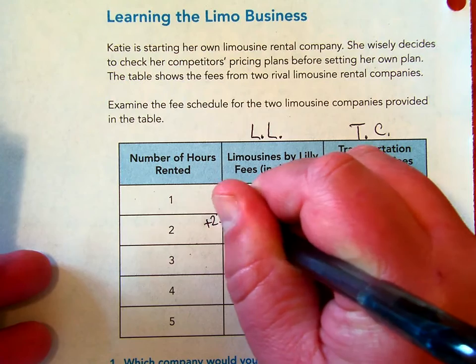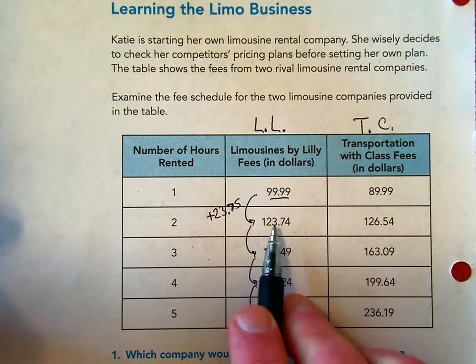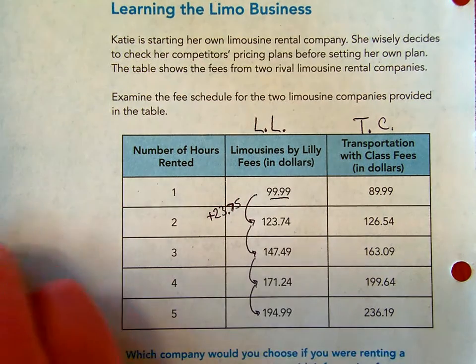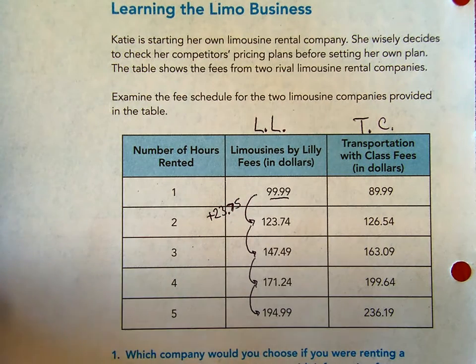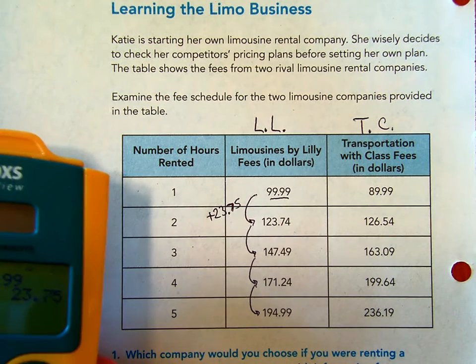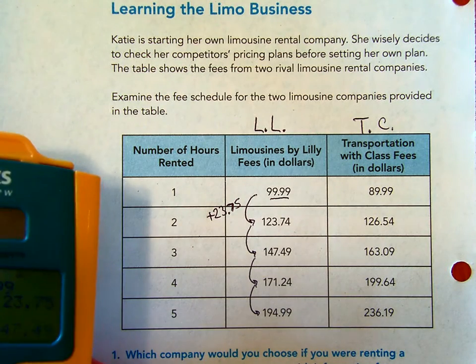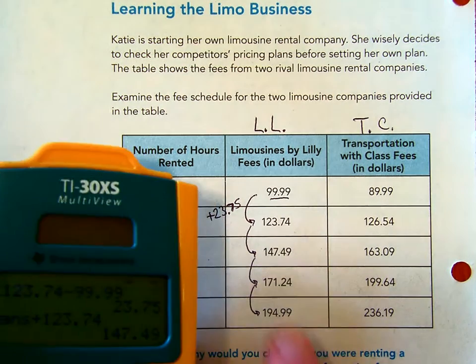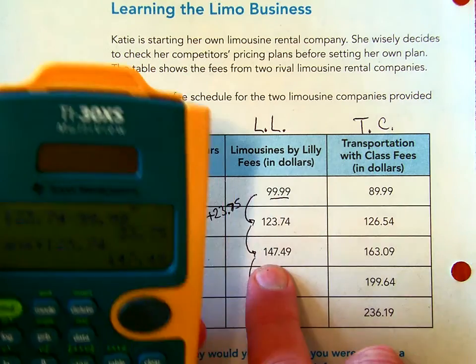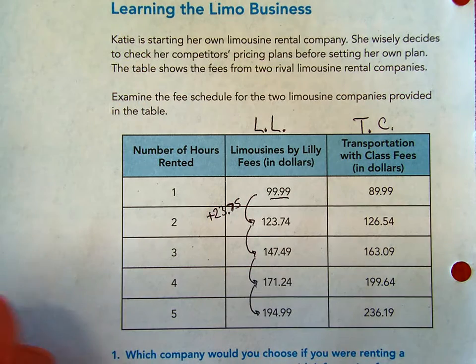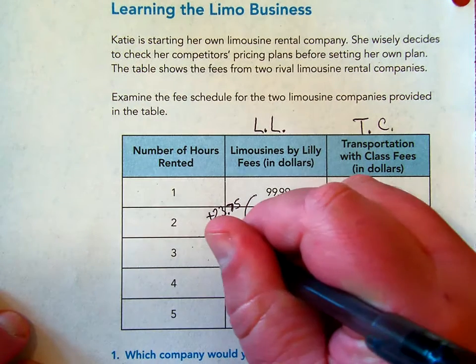I want to see if that's consistent. So I'm going to take 23.75 and add it to this. So 23.75 plus 123.74, and I get, on my calculator, 147.49. So this also went up by 23.75.